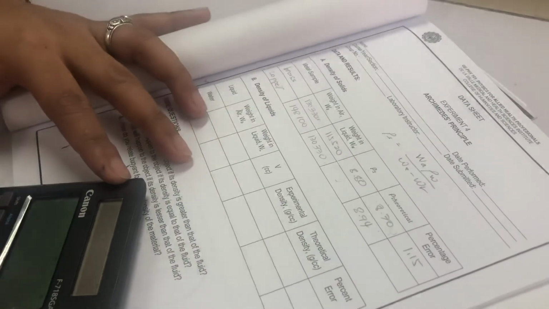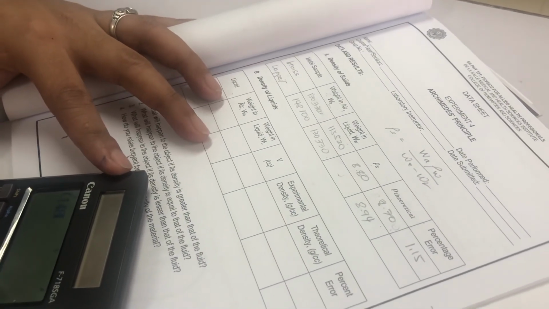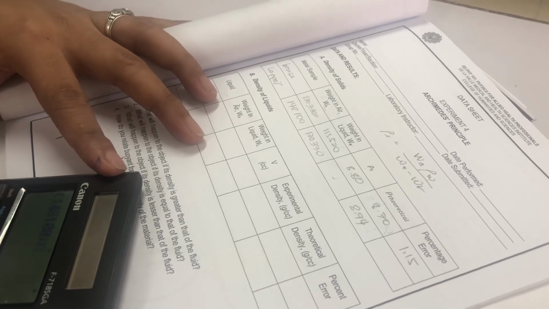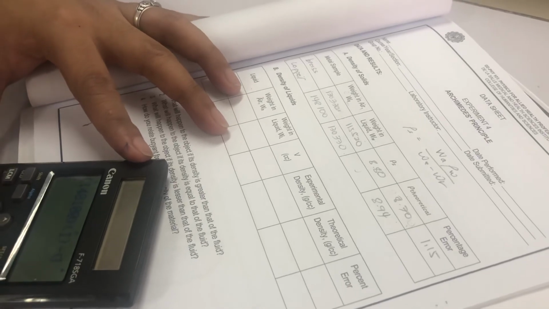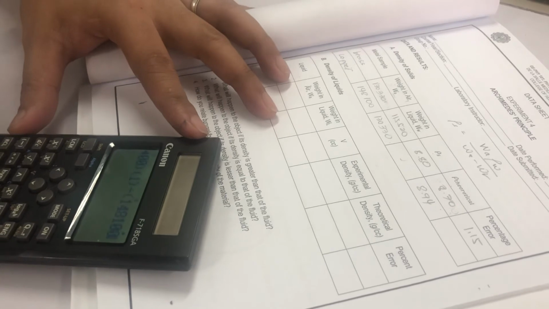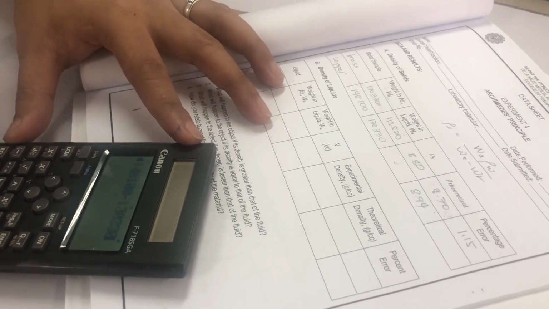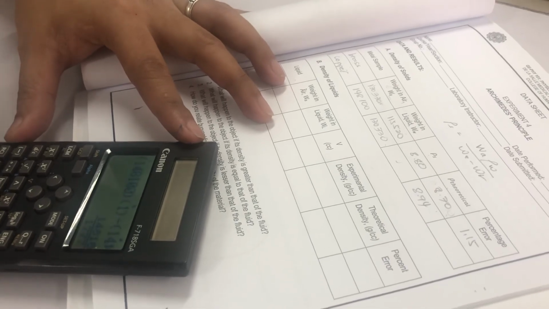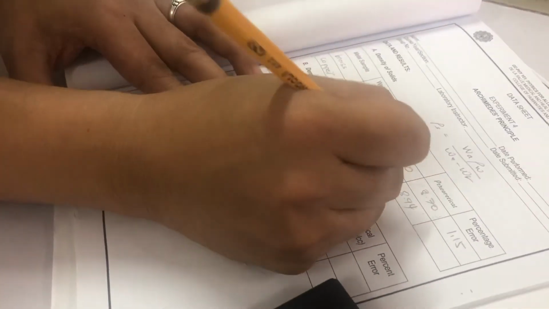And then I'll be computing for the density of solid. Again, the formula is simply this one. The weight in air is 148,100 multiplied by 1, which is the constant value of the density of water, divided by the difference, 148,100 minus 130,330. Then the value is 8.33. So the experimental value is 8.33.